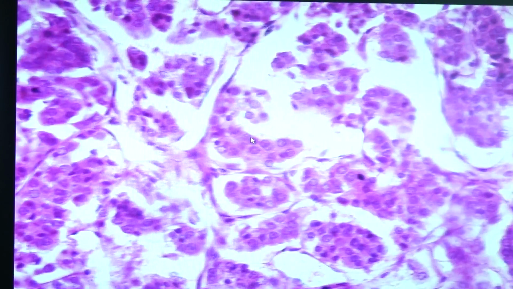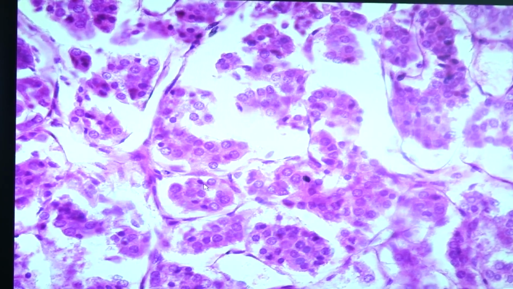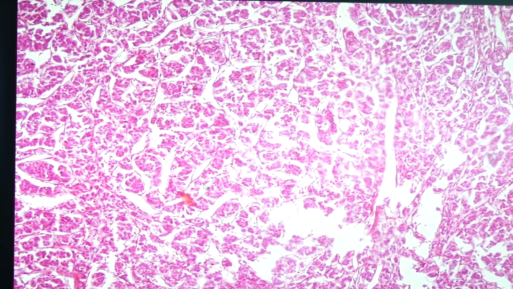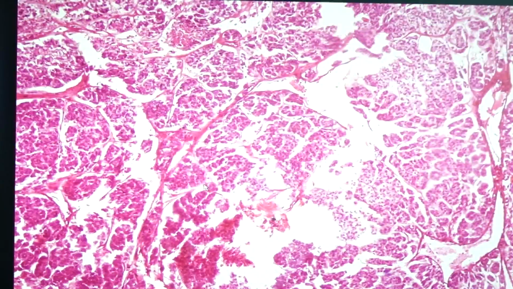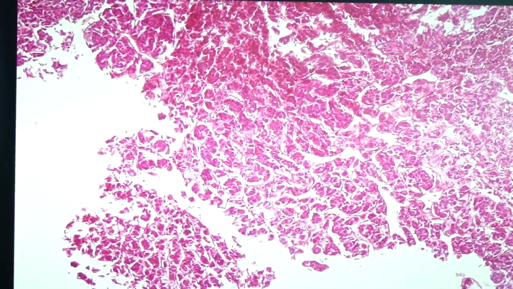So you would see the presence of normal looking thyrocytes with uniform round nuclei. They are forming follicles. So they are cytologically indistinguishable from a follicular adenoma unless we would see the presence of marked atypia.